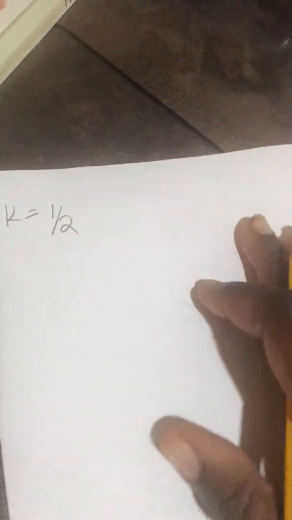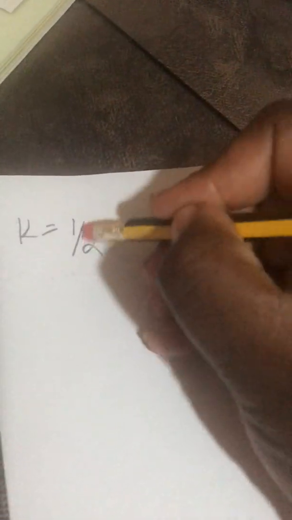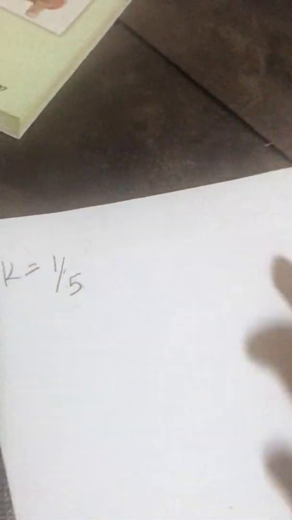Okay? Let's do when K is between 0 and 1. So let's say K equals 1/2. Or let's choose another. I'm going to choose a different number. Half is easy. When K is 1/5.